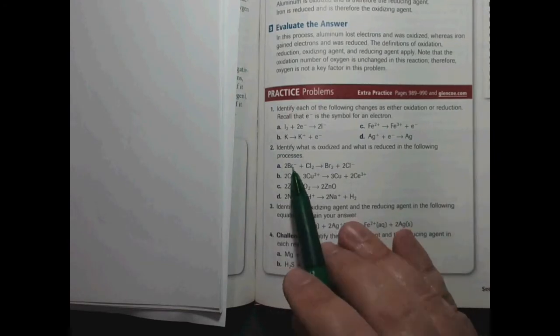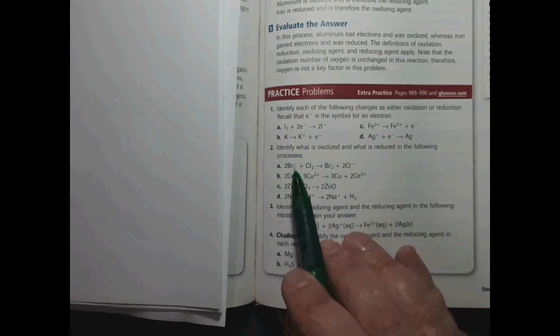Now, identify what is oxidized and what is reduced in the following processes. Here, bromine goes to Br2. These are neutral, it's diatomic. That means it's neutral, so it's going from 1 minus to 0. So bromine is losing electrons, oxidation. Chlorine's gaining electrons, reduction. Bromine oxidized, chlorine reduced.